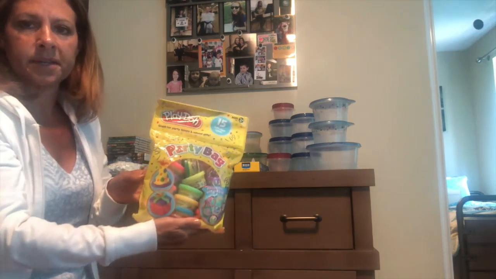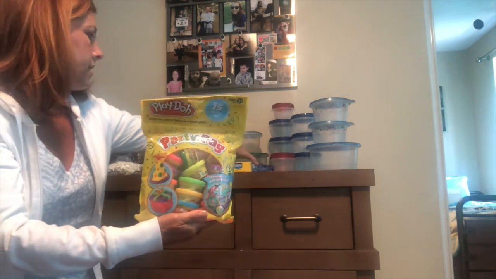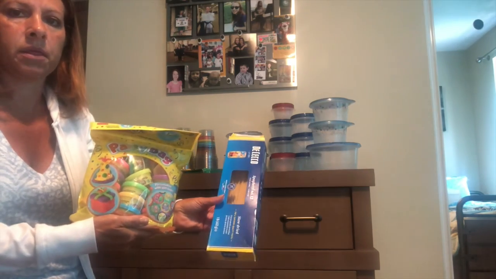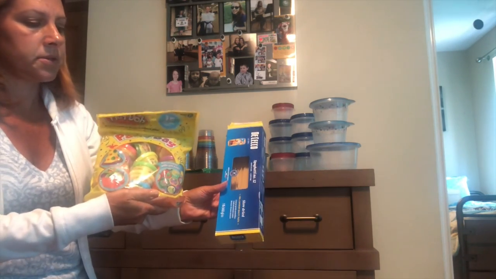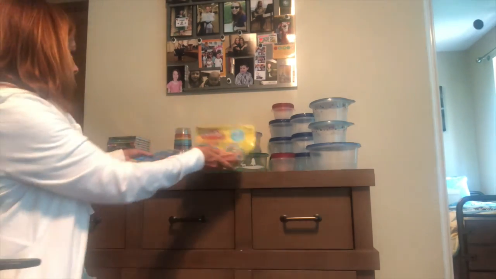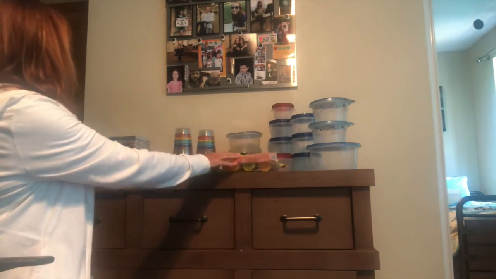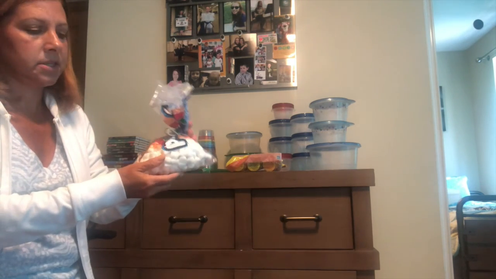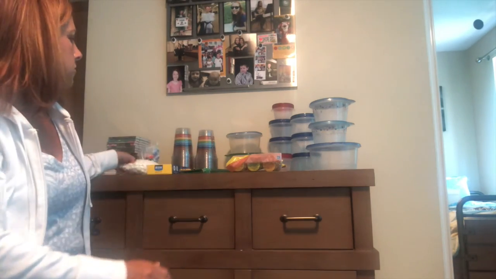I found some Play-Doh, and I know one of the suggestions was using Play-Doh with some noodles, so I'm going to maybe try to build a tower out of Play-Doh and noodles. And I found some marshmallows. I think I might have some toothpicks downstairs. I think that's an idea, using some marshmallows with toothpicks.